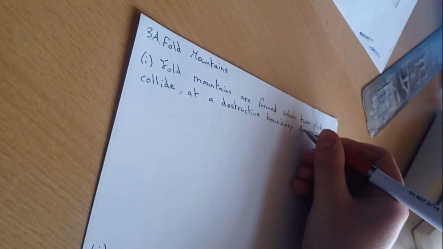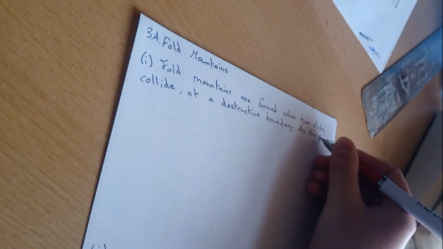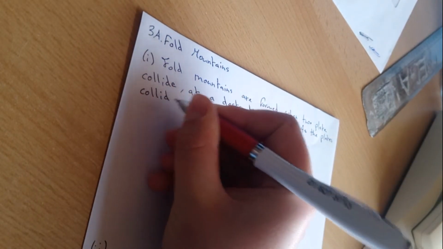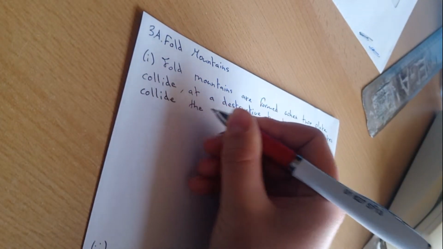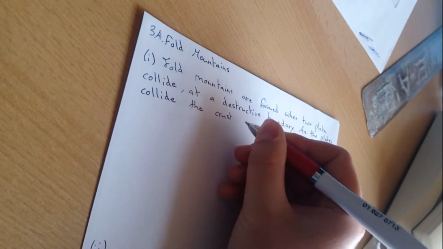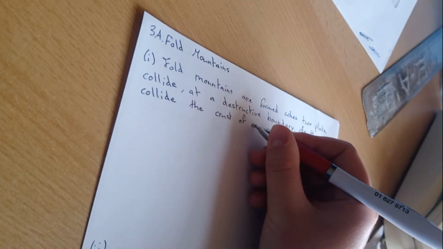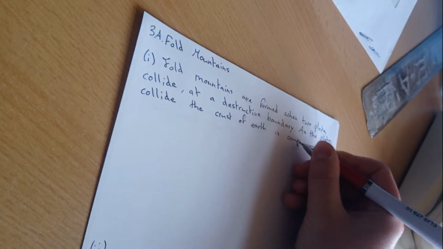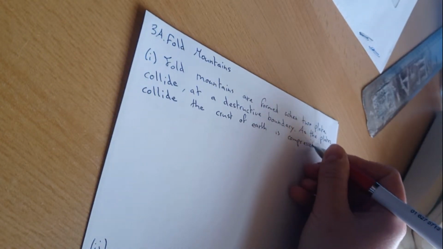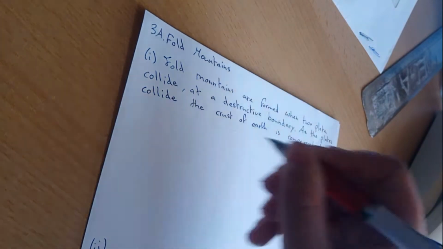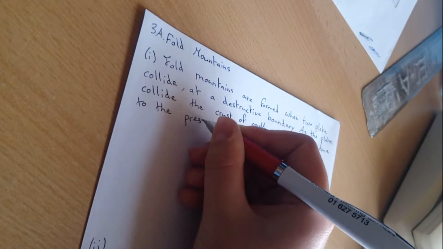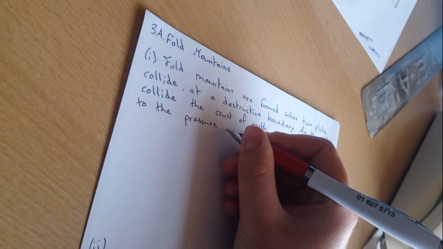So as the plates collide, the crust of the earth is compressed due to the pressure of the colliding plates.